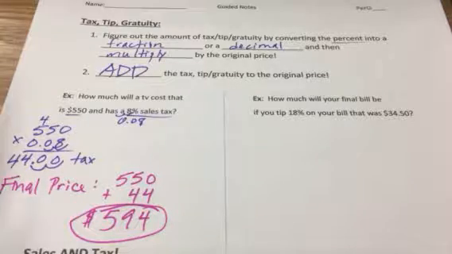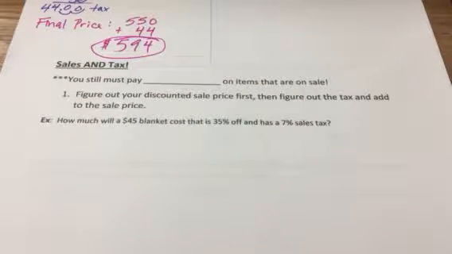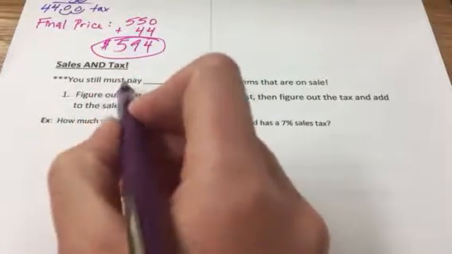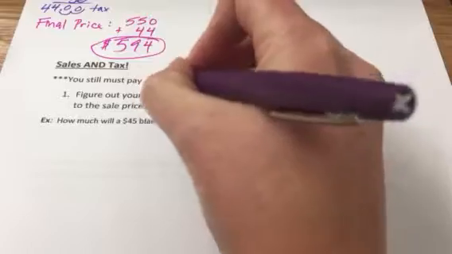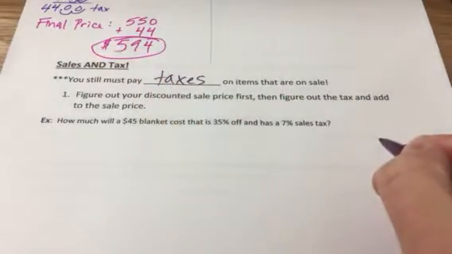So let's look at the most difficult scenario, when you still have to pay taxes on top of sales. Now, it's only difficult because it's a lot of steps, but again, you have the skills to be able to do this. So unfortunately, as much as we wish we didn't, we do need to pay taxes on items that are on sale.